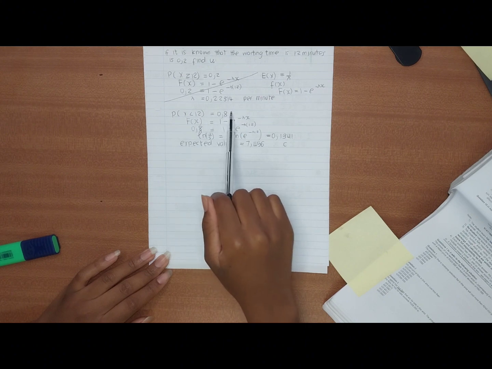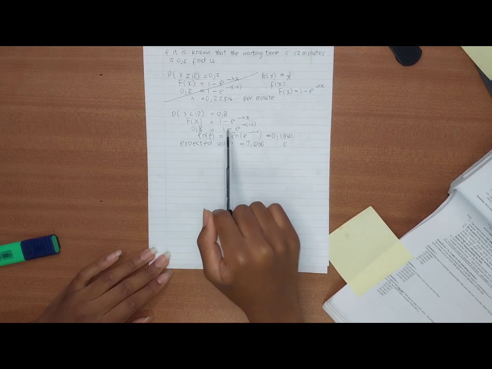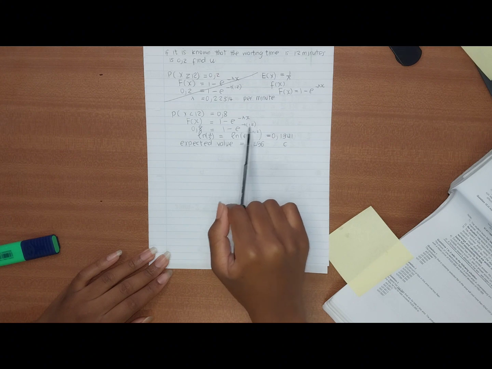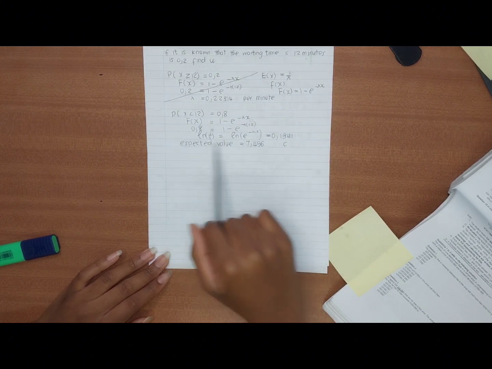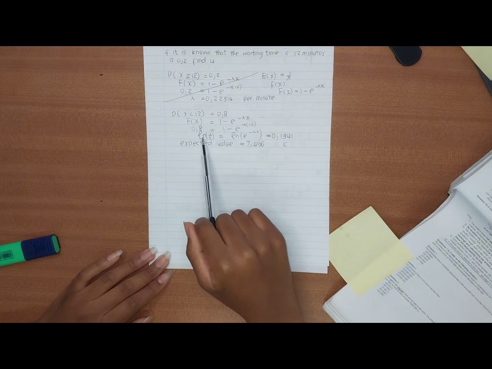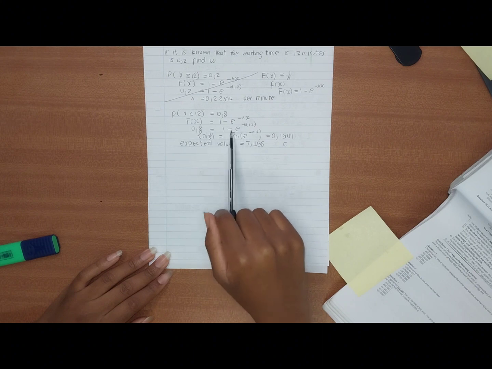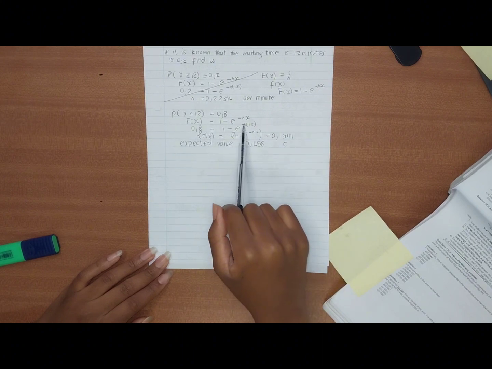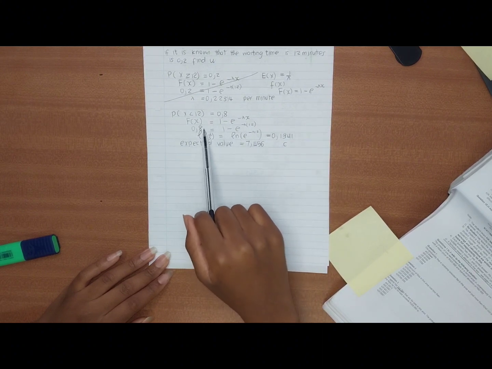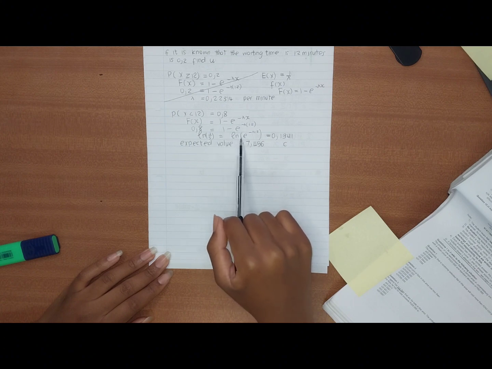Now I want to substitute what I have into the formula and solve for lambda. So I am given the probability. It's going to be 0.8 is equal to 1 minus e to the power of negative lambda, and I'm given my x value as 12, so times 12, right? When I solve for this, remember to get rid of an e, you need to put your ln. If you want to remove this e, you have to say ln, because ln is log e, right?